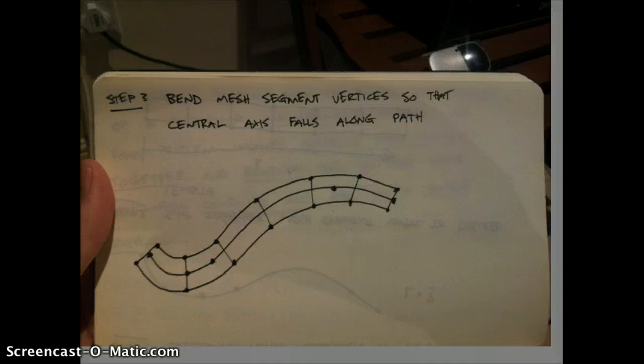Bend mesh segments vertices. Okay, so that's step 3. Okay, so that's kind of the point that I'm trying to make, that we're going to pass in this global mesh where every single one of the vertices is defined in terms of some kind of axis aligned, that bending axis aligned XYZ.